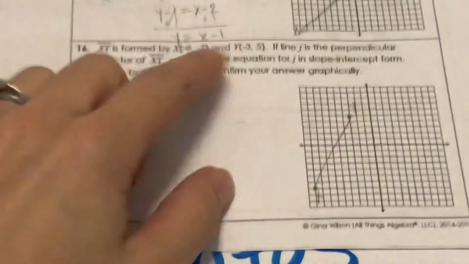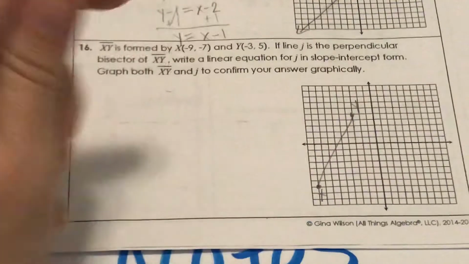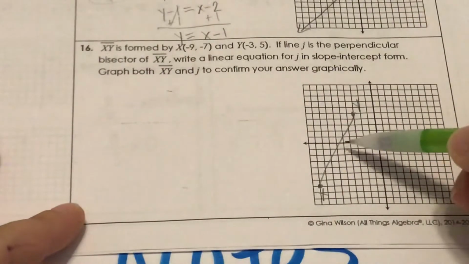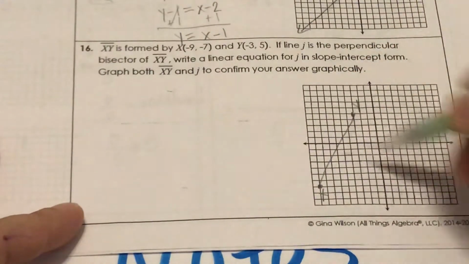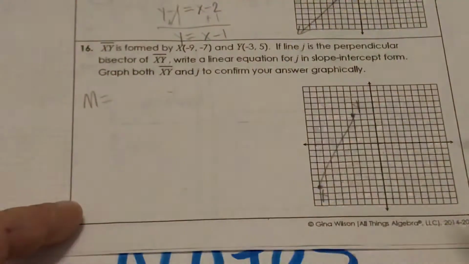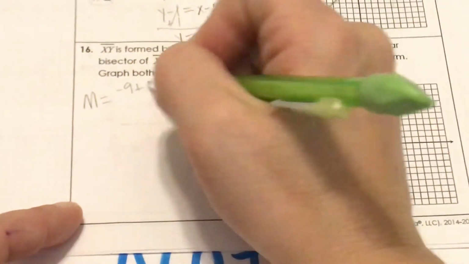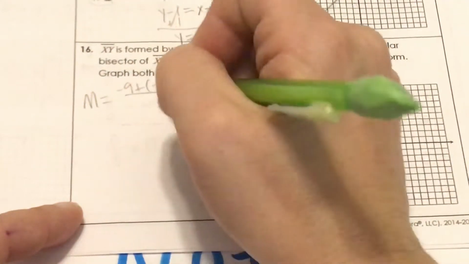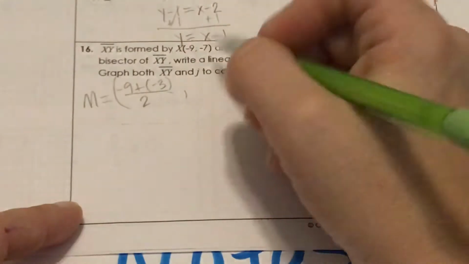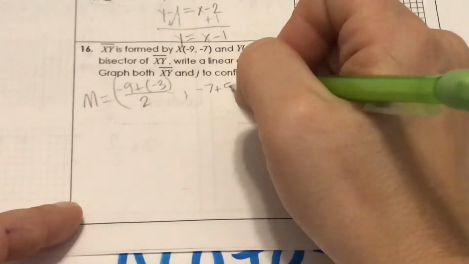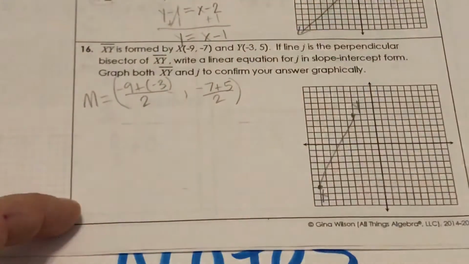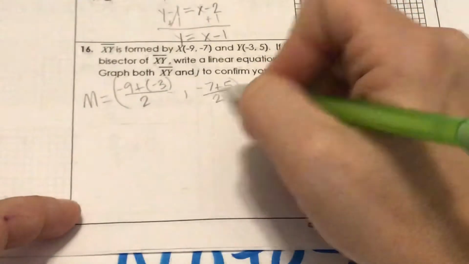And we need to figure out where the perpendicular bisector is going to intersect, and we are going to use the midpoint formula for that. So add the x's together: -9 plus -3, divide by 2, and then -7 plus 5, divide by 2. Those are the y's.